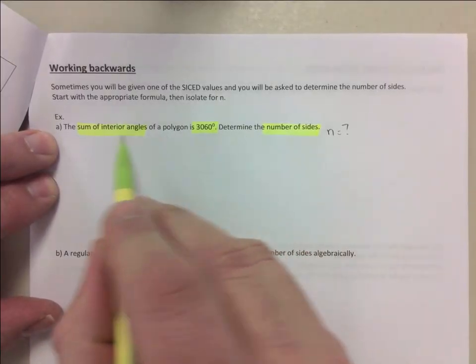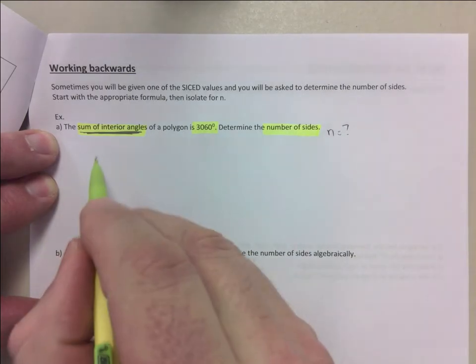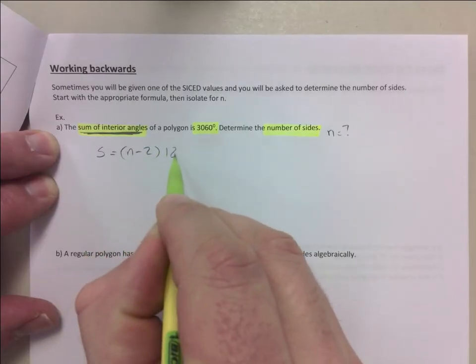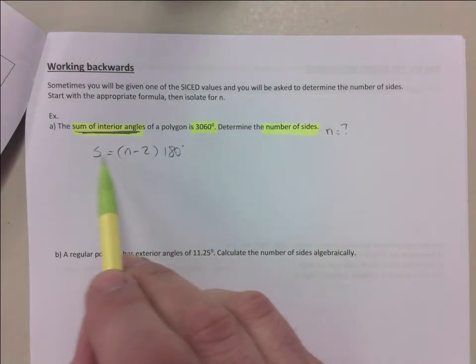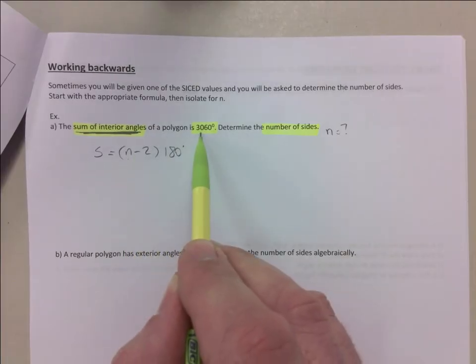So you start with the formula. If it's the sum of interior angles, what formula are you thinking of? S is equal to n minus 2 times 180, correct? Okay. So if that's your starting point, which one of these two variables do we know at this point? We know the sum itself, right?